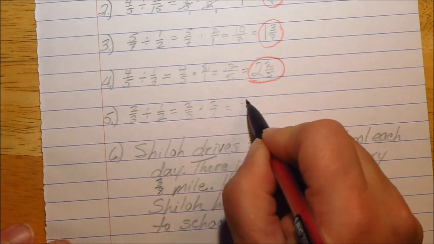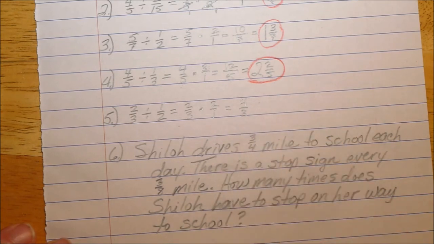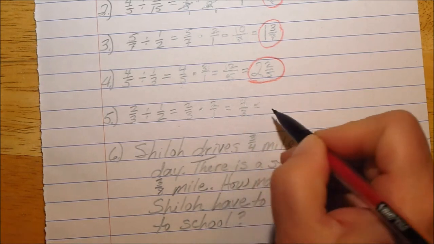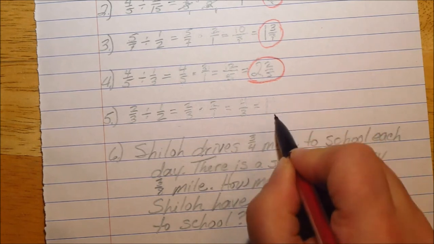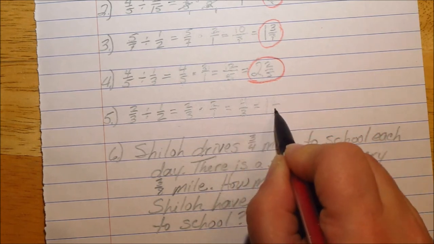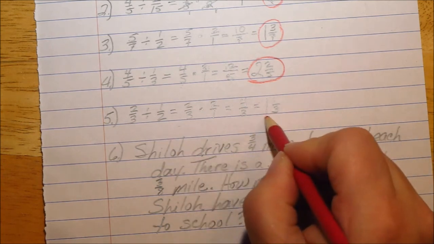All right, so I multiply my numerators across. 2 times 2 is 4. 3 times 1 is 3. That's an improper fraction, so it is not simplified. 3 goes into 4 one time with 1 left over. Scooch that denominator right on over. We keep it. And so our final answer there for number 5 is 1 1/3.